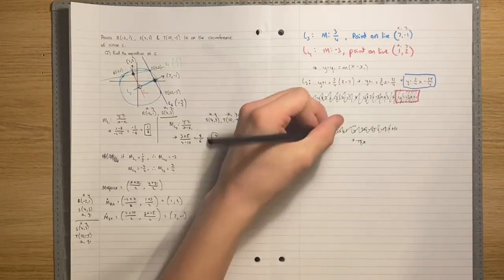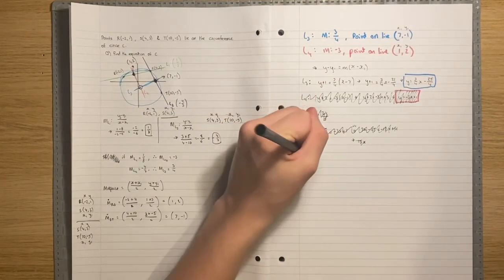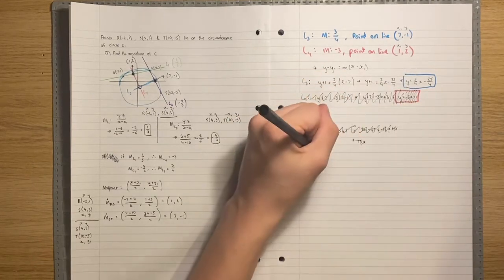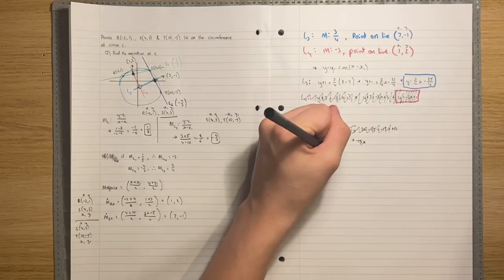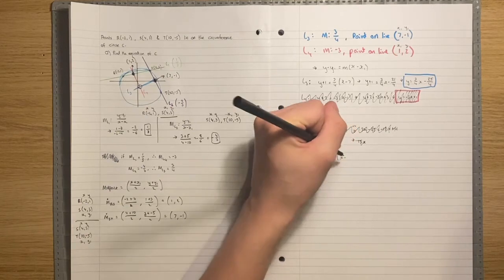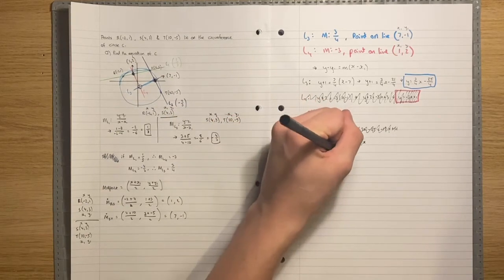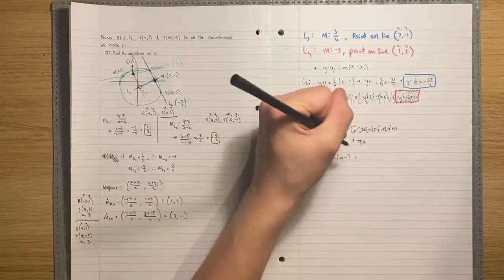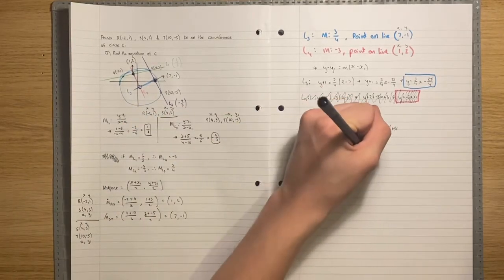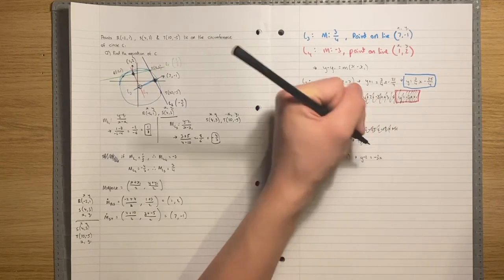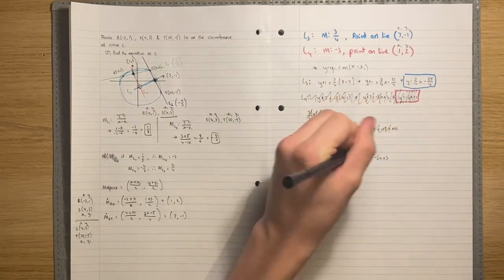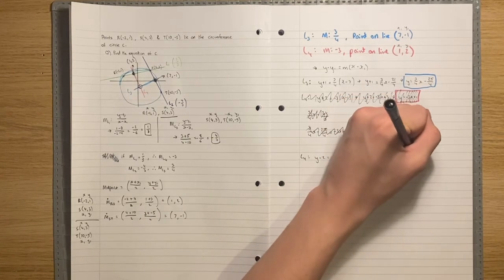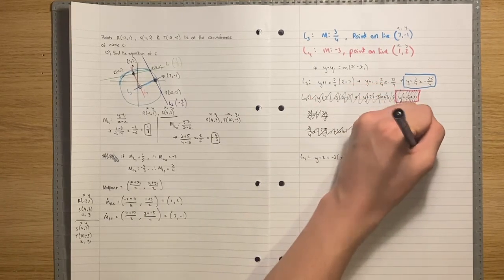This here, I made a mistake, so let's just do L4 again. So L4 is going to be y take away y1. So y take away 2 is going to be equal to -3, x take away 1. Then simplifying that and putting into the form y equals mx plus c, we're going to get y take away 2 is going to be equal to -3x plus 3. Then adding 2 to both sides, we get y is equal to -3x plus 5.